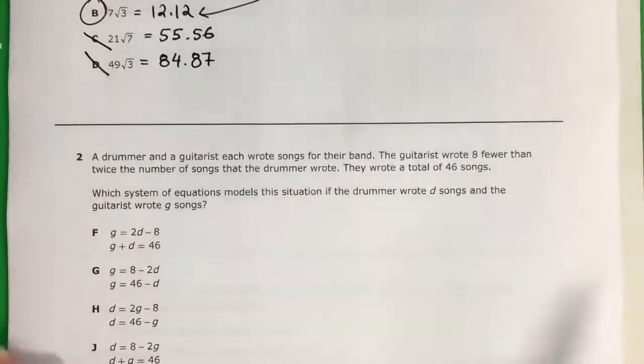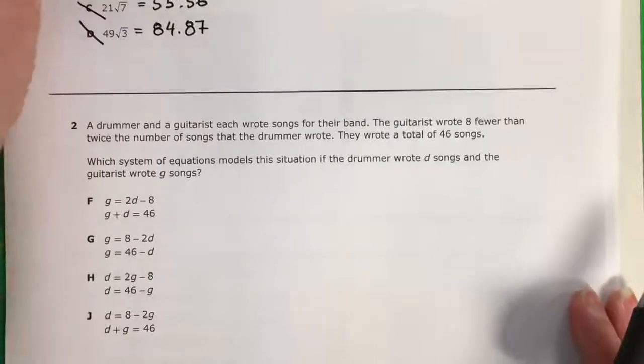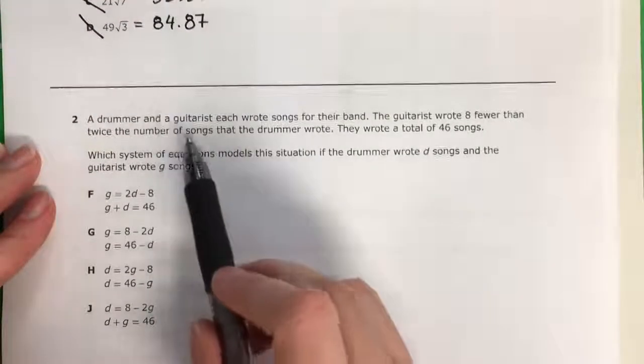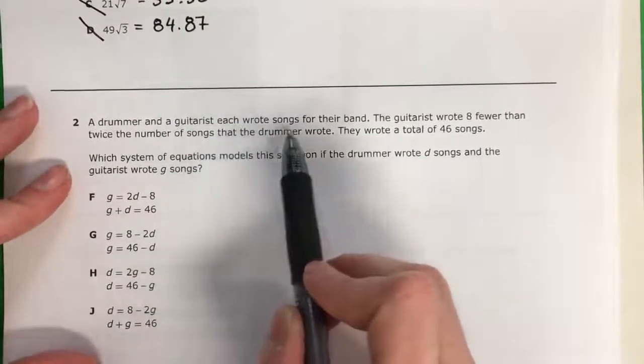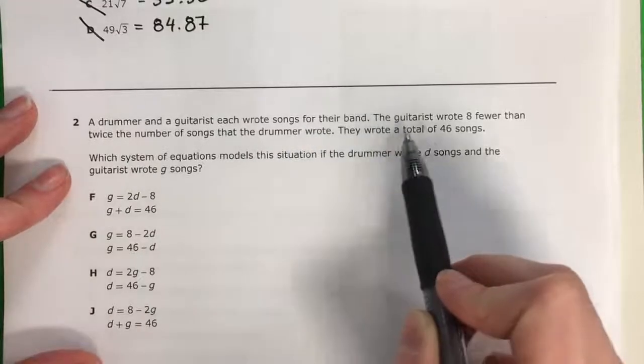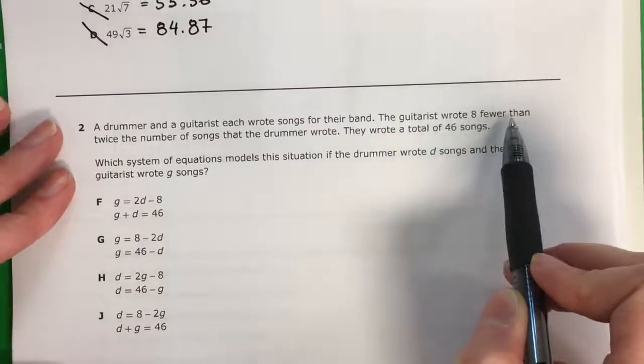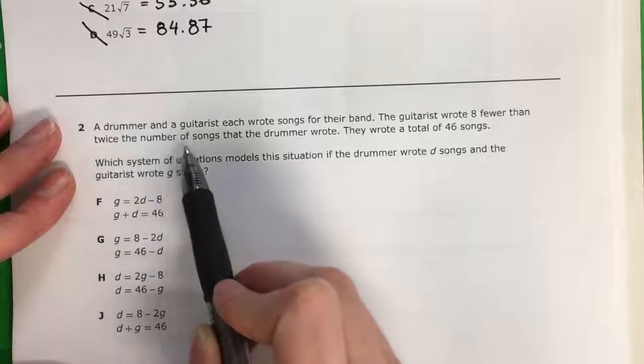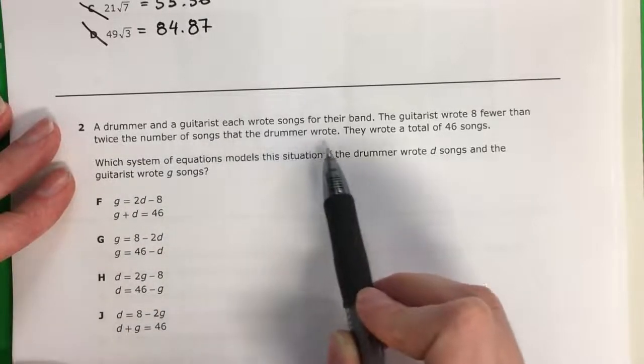Okay. Number 2. A drummer and a guitarist each wrote songs for their band. The guitarist wrote 8 fewer than twice the number of songs that the drummer wrote.